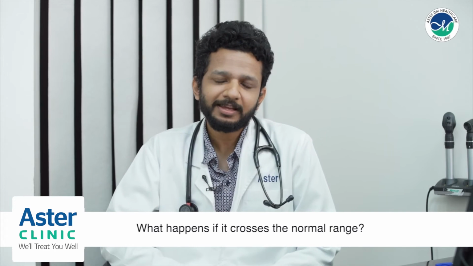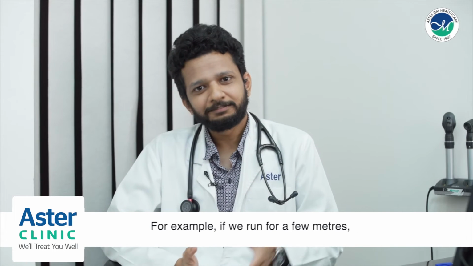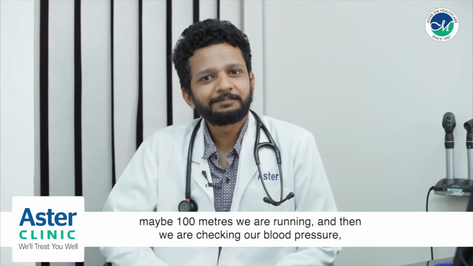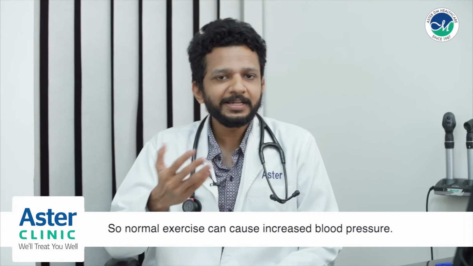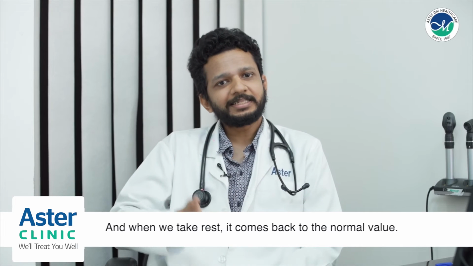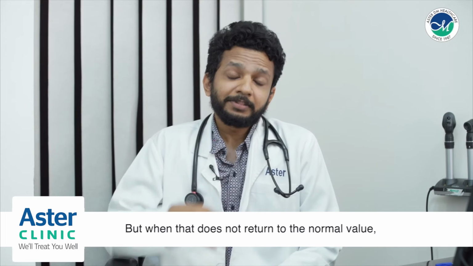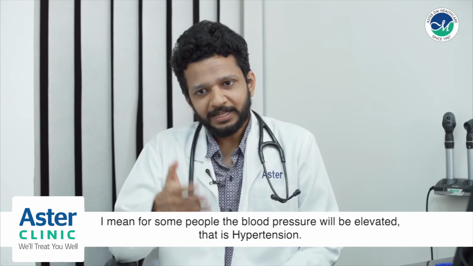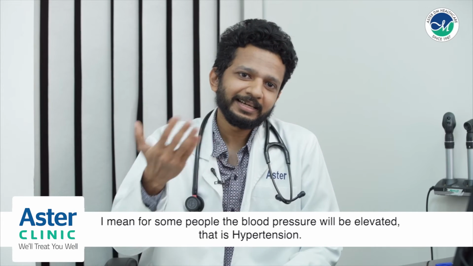For example, if we run for 100 meters and then check our blood pressure, normally it will be high. Normal exercise can cause increased blood pressure, and when we take rest it comes back to the normal value. But for some people the blood pressure does not return to normal and remains elevated, and that is hypertension.